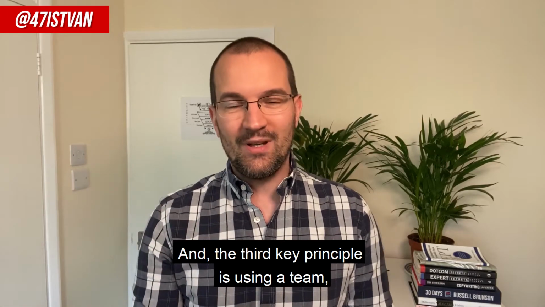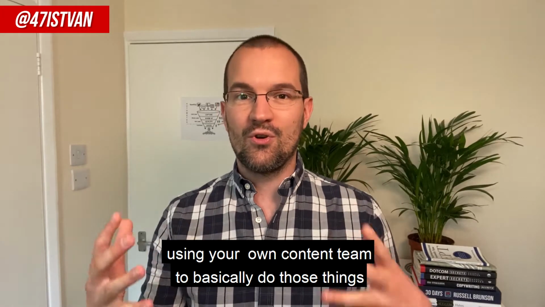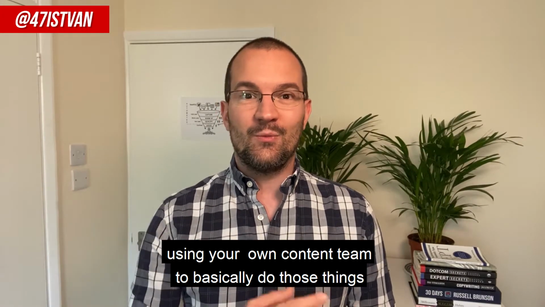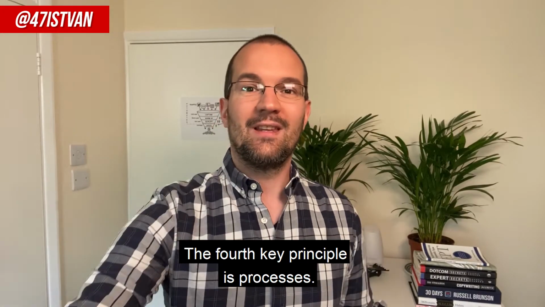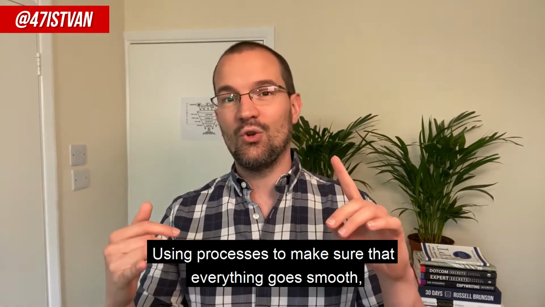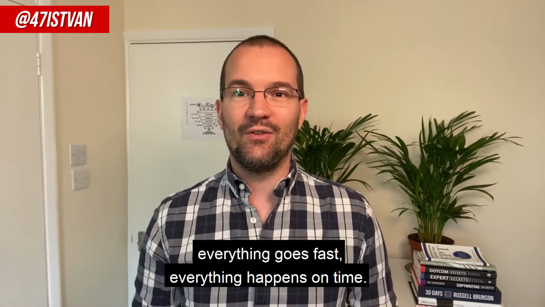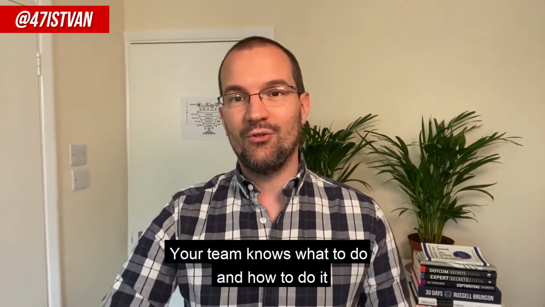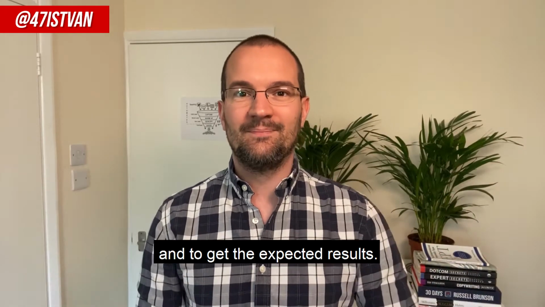And the third key principle is using a team, using your own content team to basically do those things that are not possible to automate yet. And the fourth principle is processes, using processes to make sure that everything goes smooth, everything goes fast, everything happens on time, your team knows what to do, how to do it, and to get the expected results.